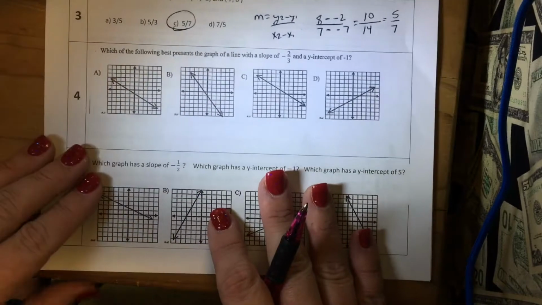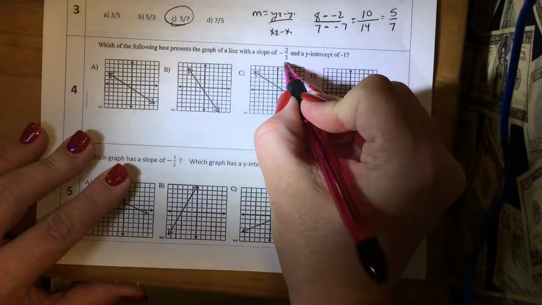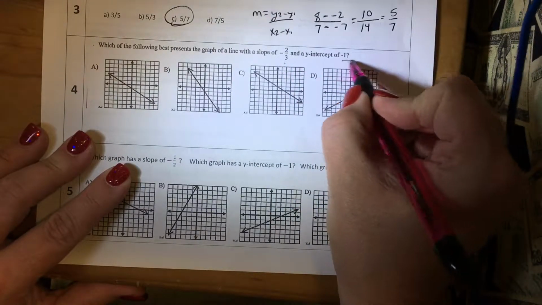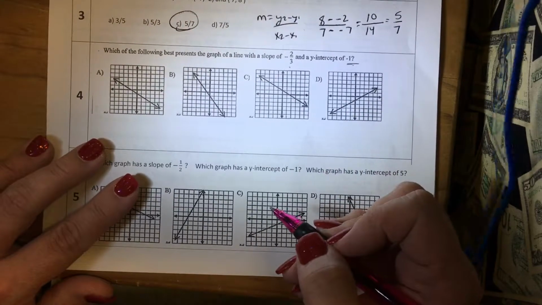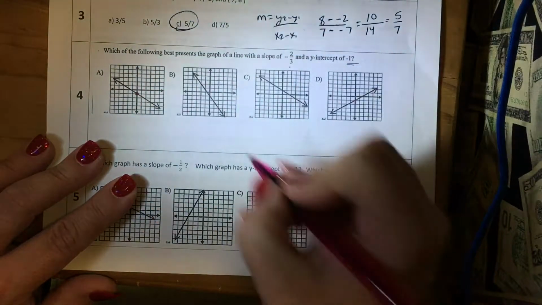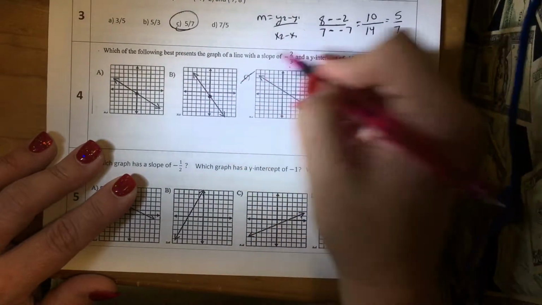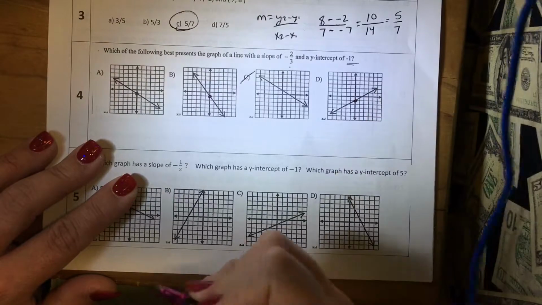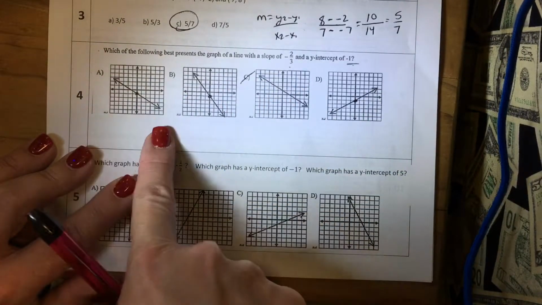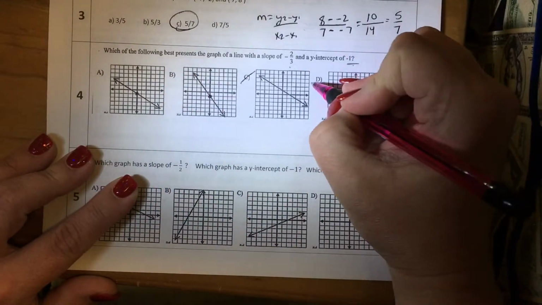Okay, on number 4 here, which of the following best represents the graph of a line with a slope of negative 2/3 and a y-intercept of negative 1? I like to find the y-intercept first because it's easier. So I'm looking for a y-intercept of negative 1. A has that, B has that, C has a positive 1, so we can get rid of C, and D has that. So then I look to see which ones are negative. A is sloping down, B is sloping down, D is sloping up, so it can't be D.